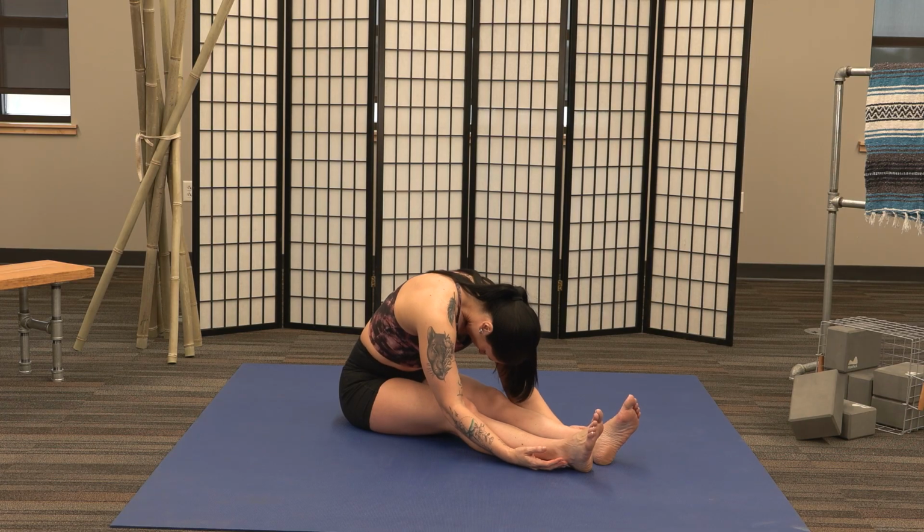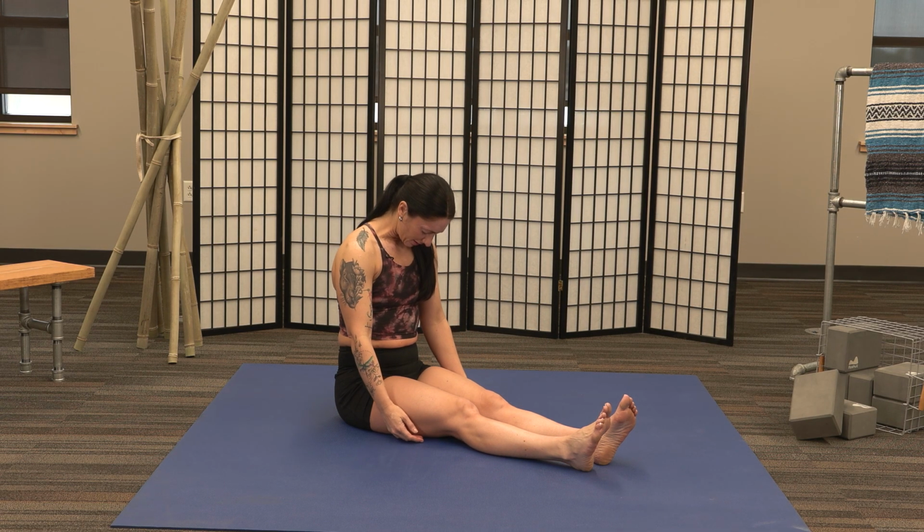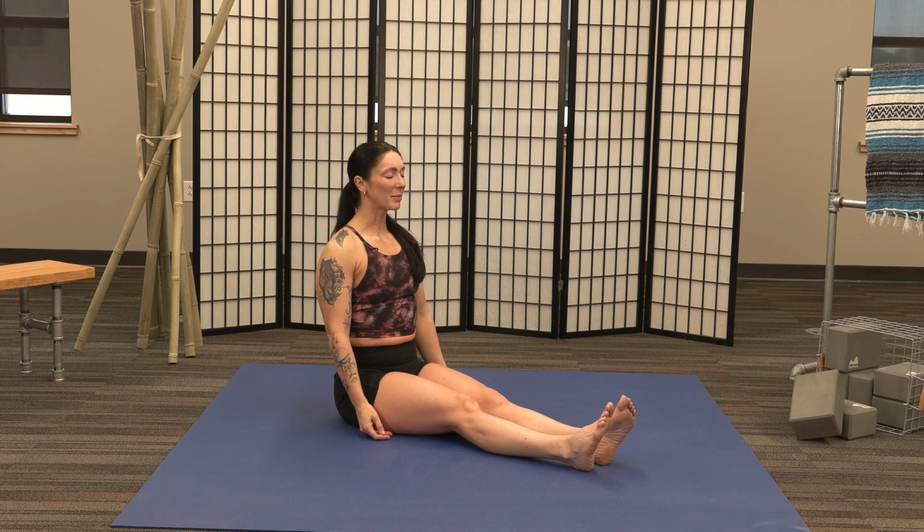And then we're going to roll up one vertebrae at a time, letting the head be the last thing that stacks on the shoulders. When you get there, just take a moment to feel your body and the sensations. Taking a breath.